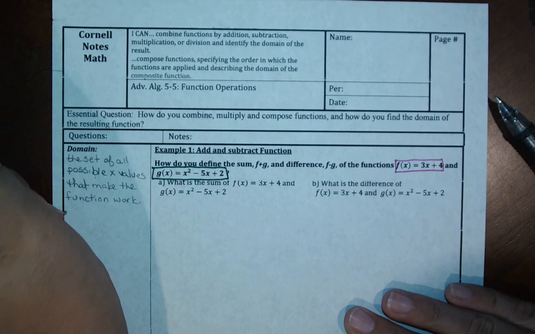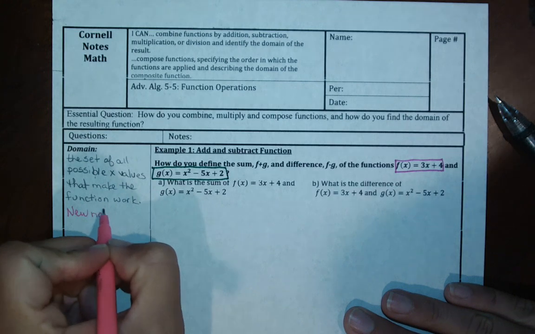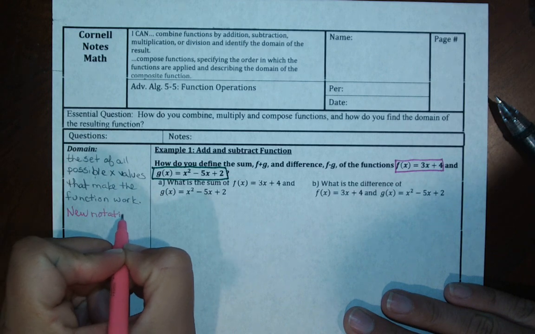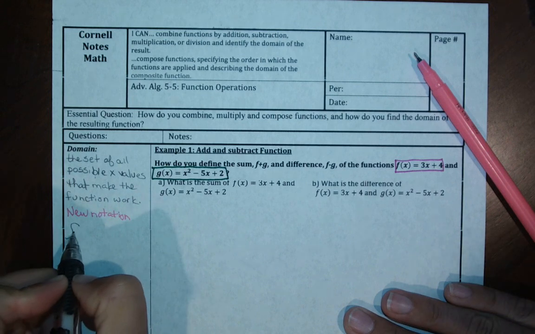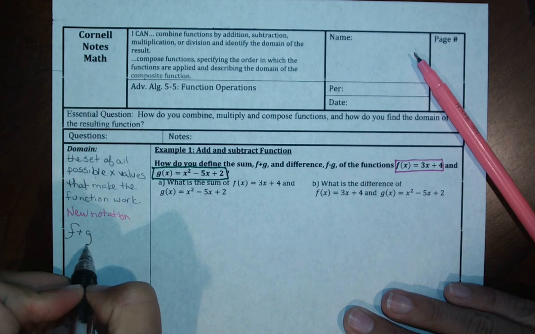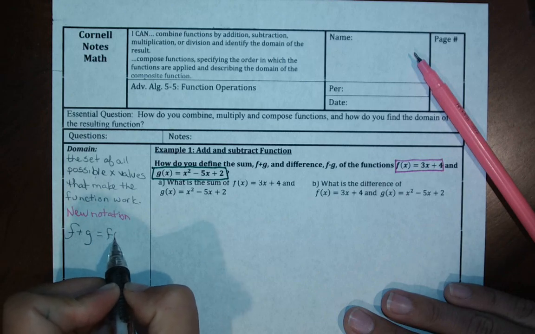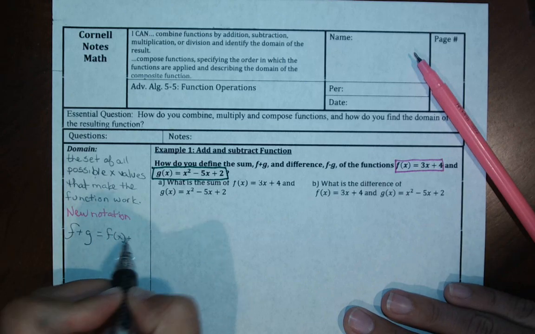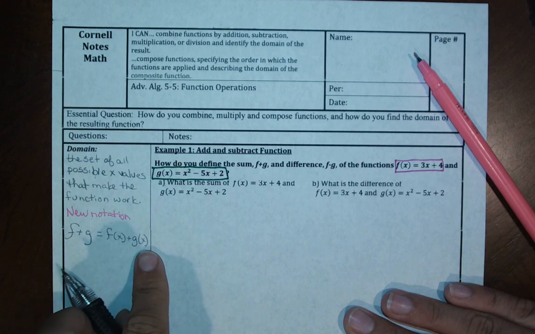Our new notation is this: f plus g. And what that's really just saying is you're taking your f of x function and you're adding it to your g of x function.